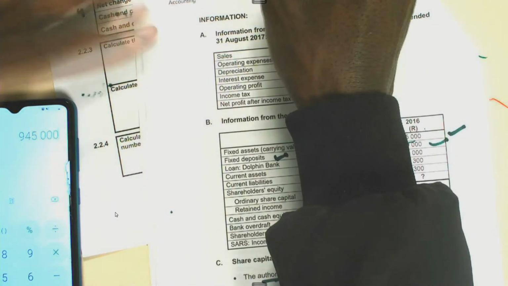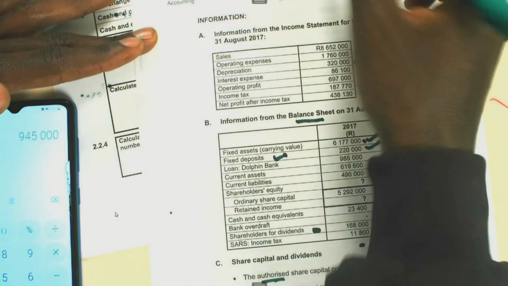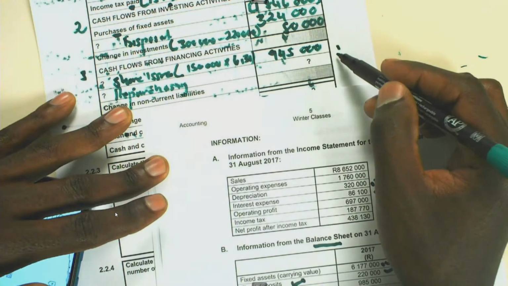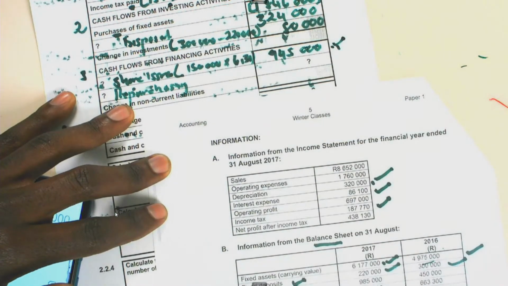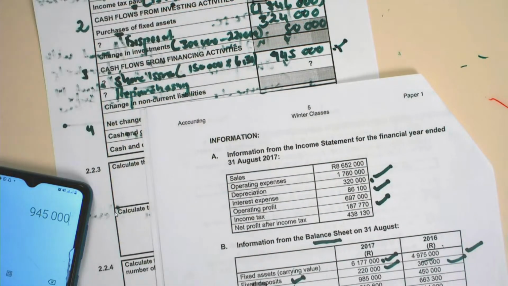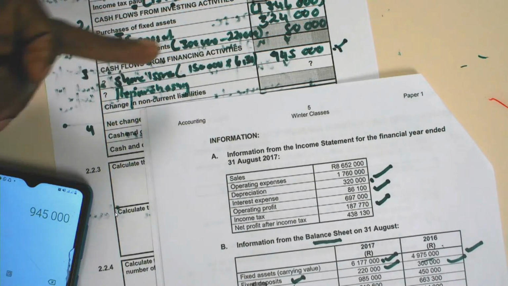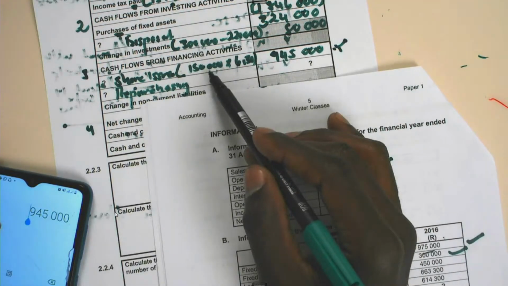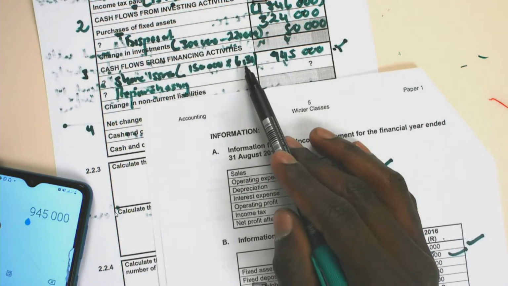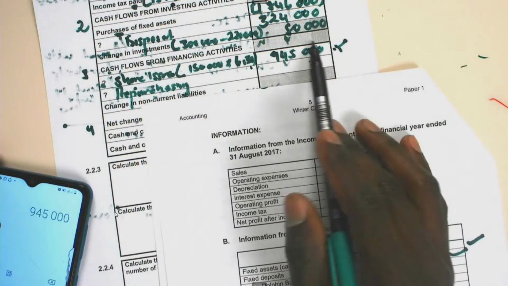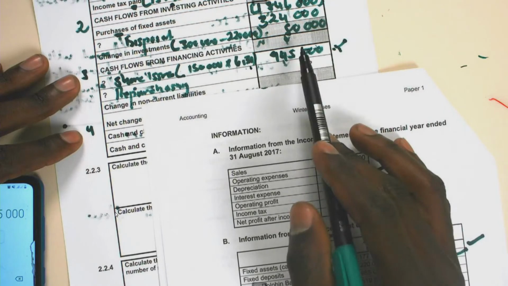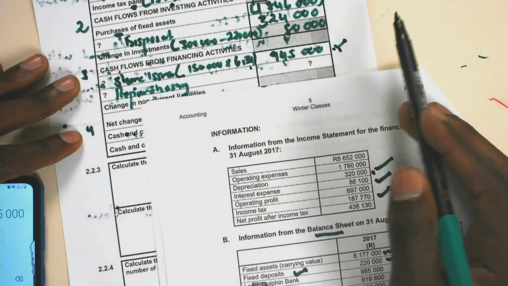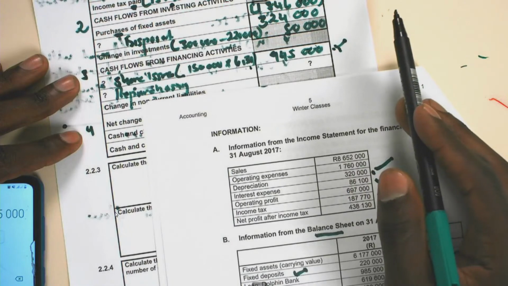This means we have received 945,000. This is going to be the inflow, because this is the money that has been received from the public by buying shares. It means the business has received money for selling shares. So we are going to say 150,000 shares multiplied by 6 rand 30, which is the price per share. Then the amount of money that will be received will be 945,000. So this represents the amount of money that we have received for selling shares. Therefore, it will be the inflow of cash.